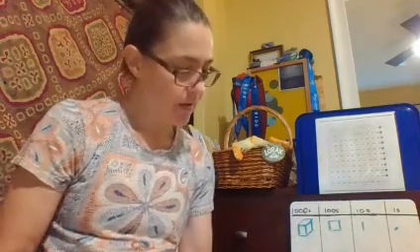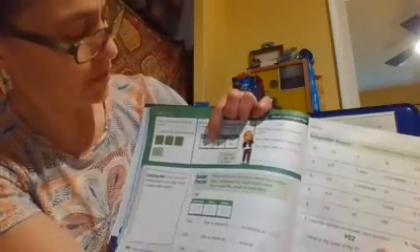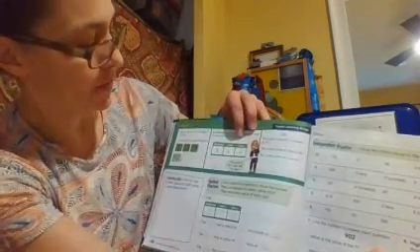We're not going to do the solve and share. You can do that on your own with one of your family members. We're going to go right to page 386 and the Visual Learning Bridge, and they show you a number, 354, and they want you to tell the value of the number shown.